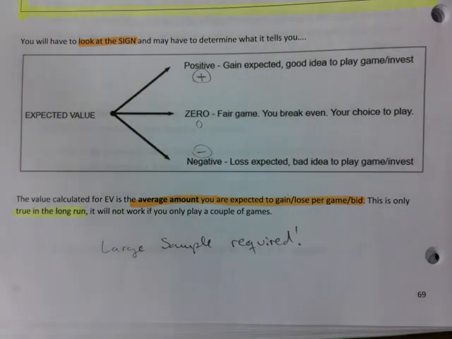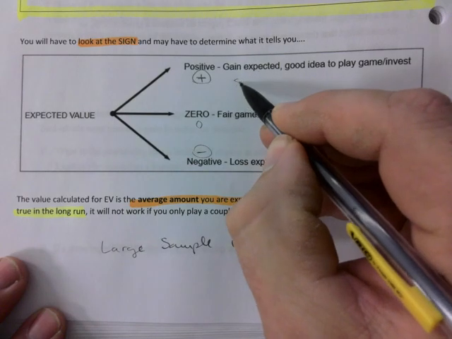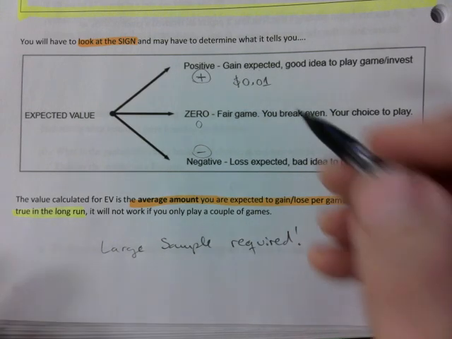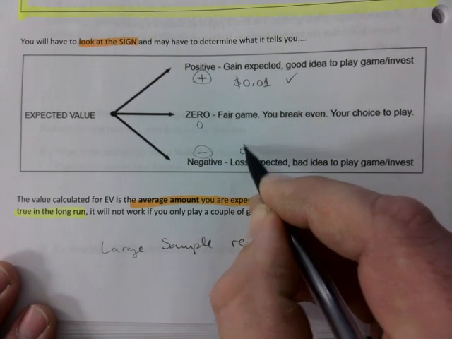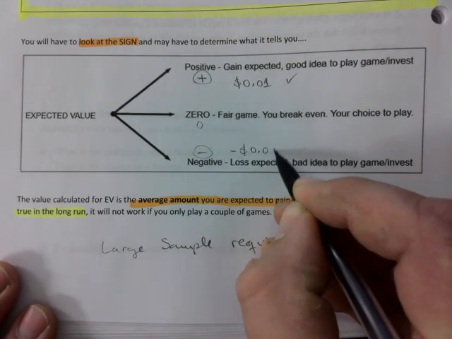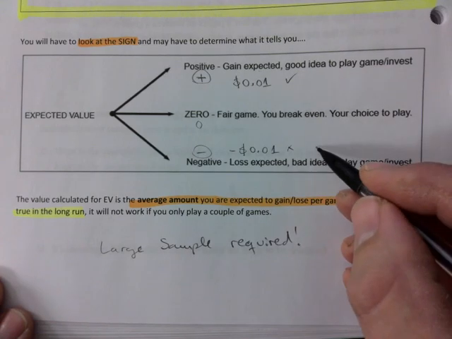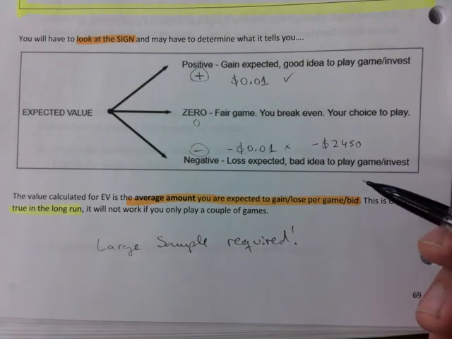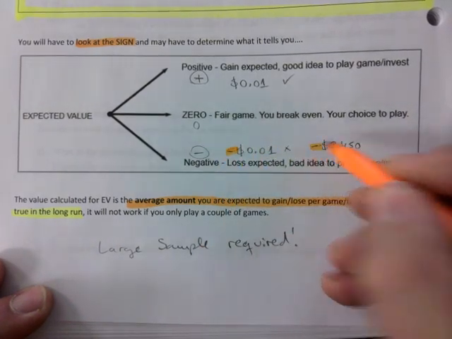Okay, so let's dive right in and do a question. Maybe I'll just give you some examples. Honestly, if your answer is 0.01, like 1 cent positive, we would still consider it a good idea to play in this course. If your answer is negative 1 cent, it'll be a bad idea to play. But it could also be negative 2,450. That's also a bad idea to play. So how big the number is doesn't really matter. What matters is the sign.